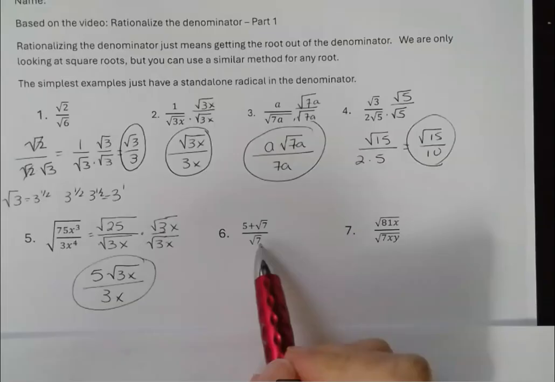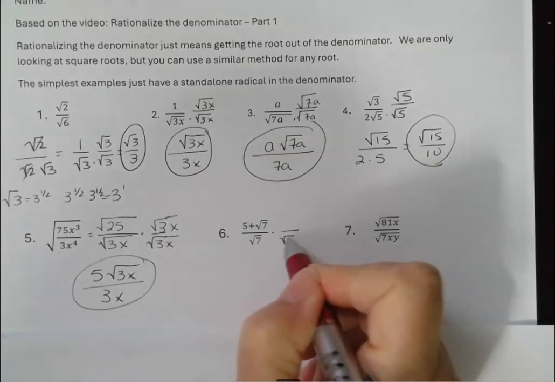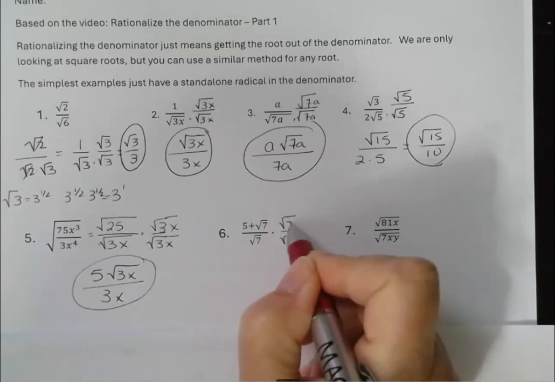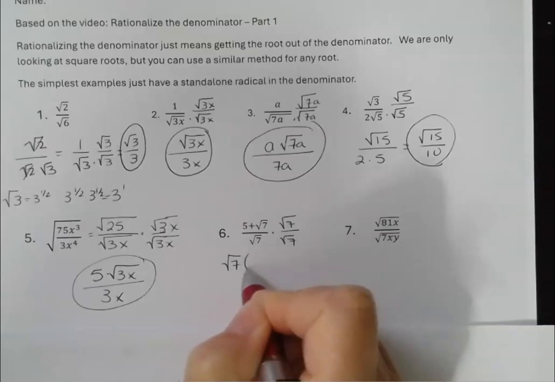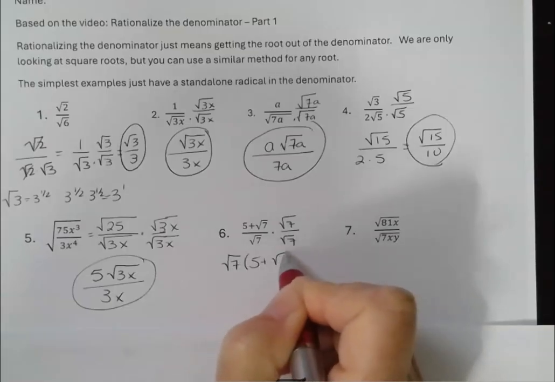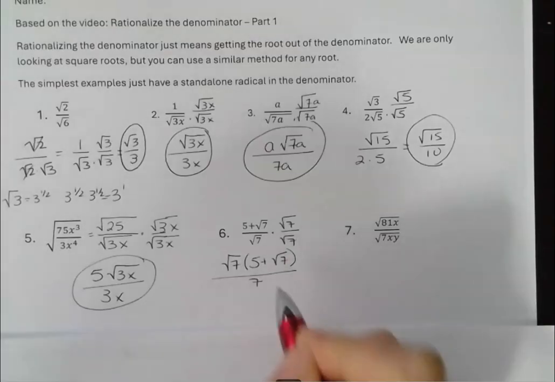Okay, when I have this one, I can multiply the denominator by the square root of 7, and I can multiply the top by the square root of 7 as well. This kind of looks like a distribution problem, right? On the bottom, I'm just going to have 7.